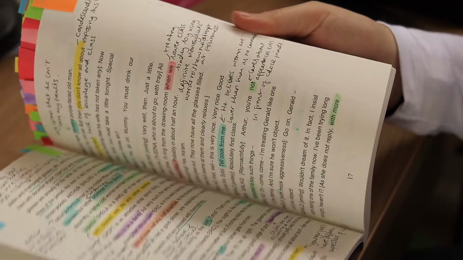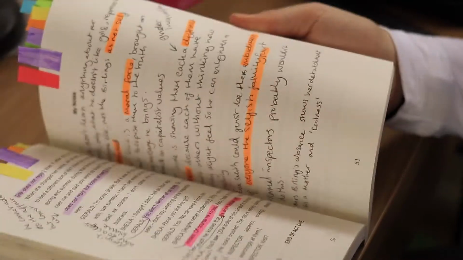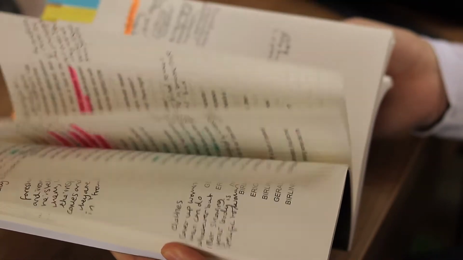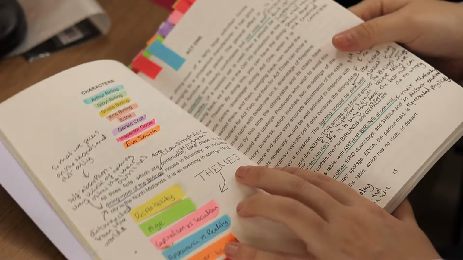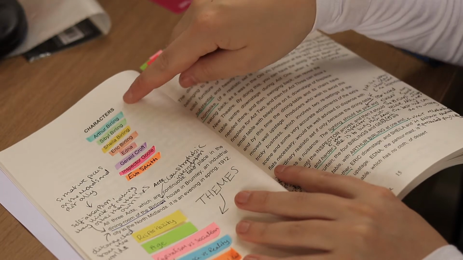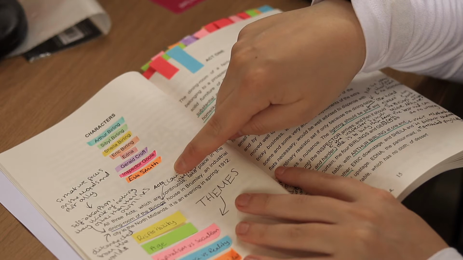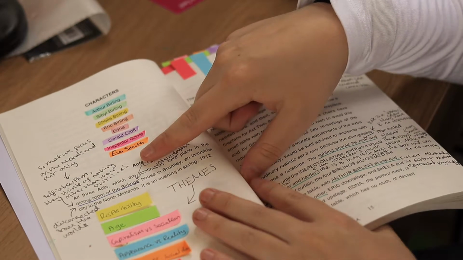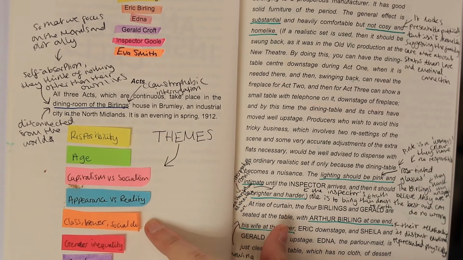Today I'm going to be showing you my methods for annotating a text. This is the first time I've done it like this because I watched Noelle Gallagher's video on how to annotate and it gave me an idea: color coding things. Anyway, as you can see, I've color coded the different characters with a different highlighter. So if I write something or highlight something in the book, it's about a character, whether it's being said by someone or it's the person saying it.